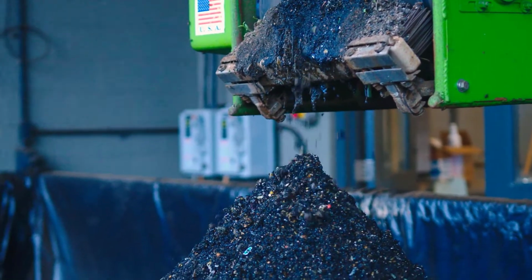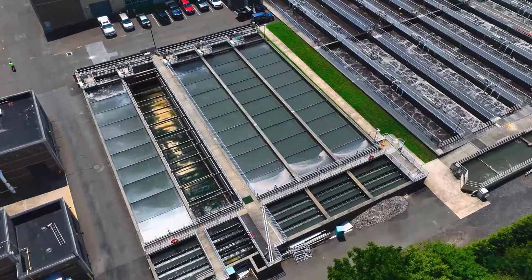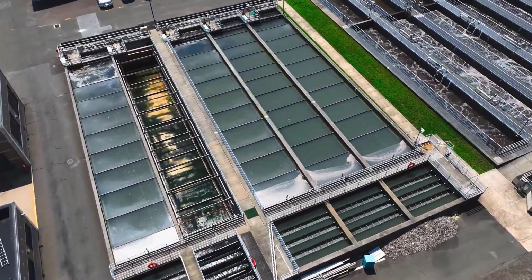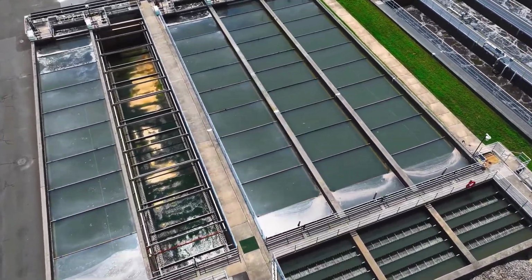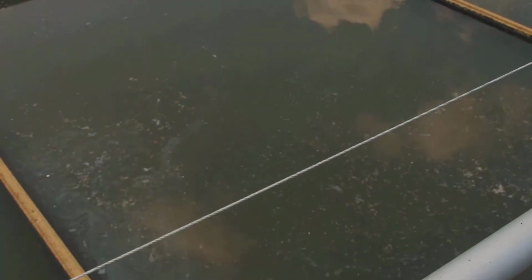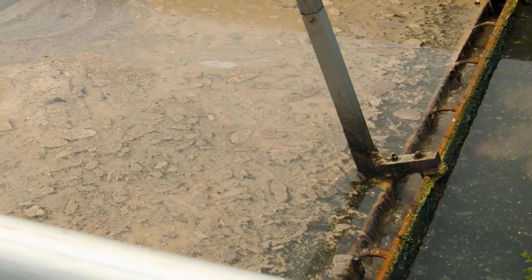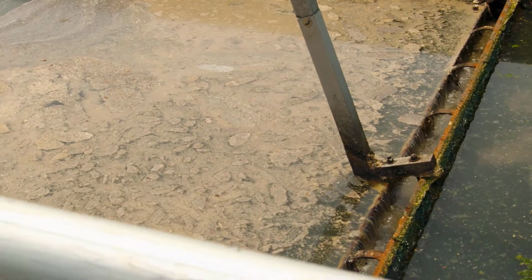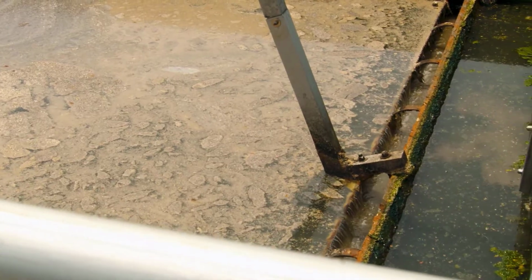The flow after grit removal moves into primary tanks, and those primary settling tanks serve not only the purpose of removing heavy solids that settle out, but also removing anything that floats to the top, like fats, oils, and grease. So the fats, oils, and grease float to the top, and then they can be skimmed off and removed from the flow.